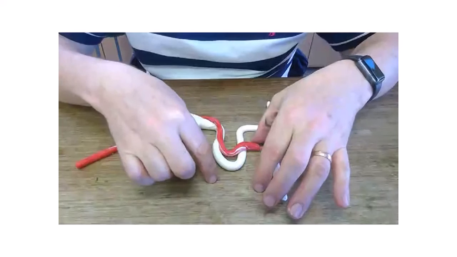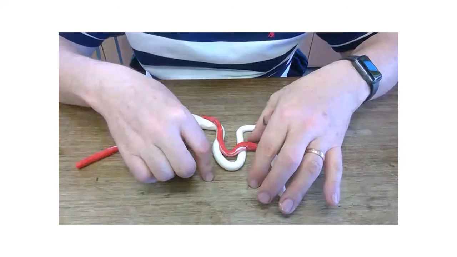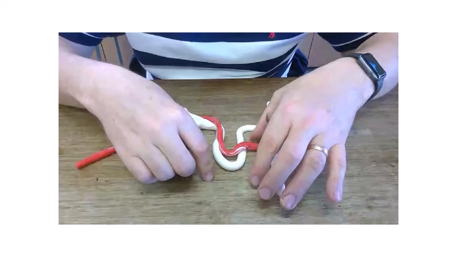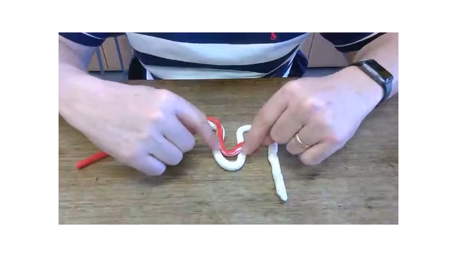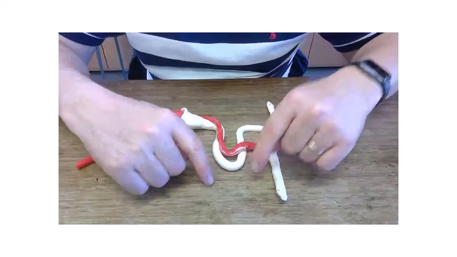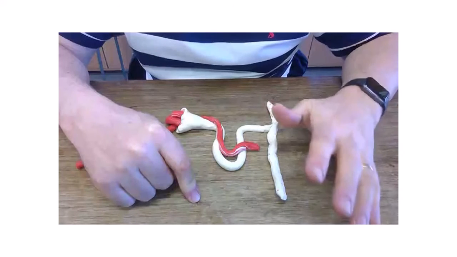Now, if this is really salty, what's that going to cause to happen? Osmosis, absolutely. And that's going to reabsorb all this water and mean that your urine is not very dilute.